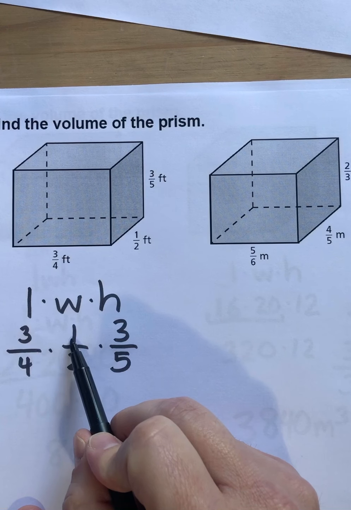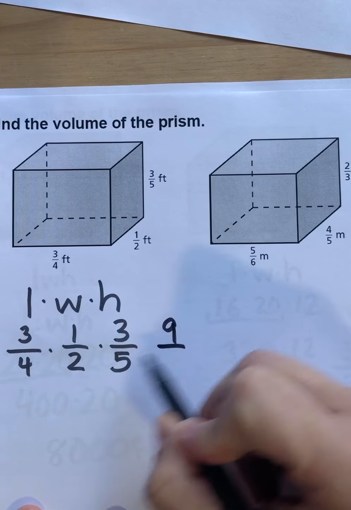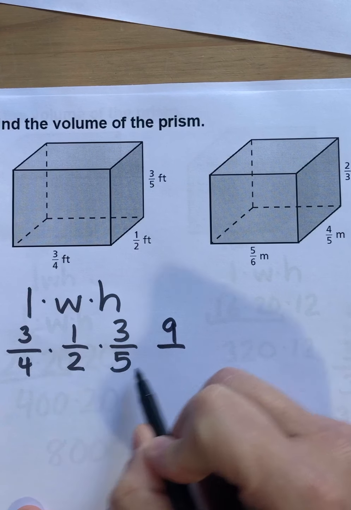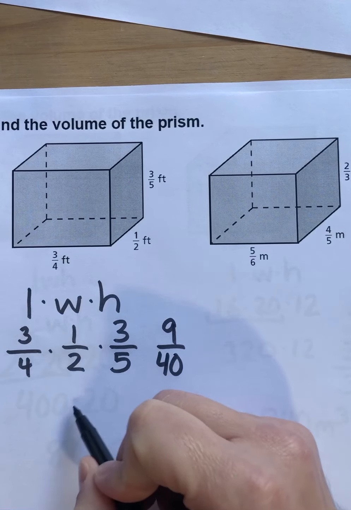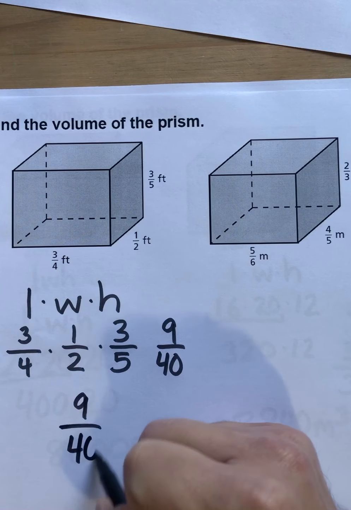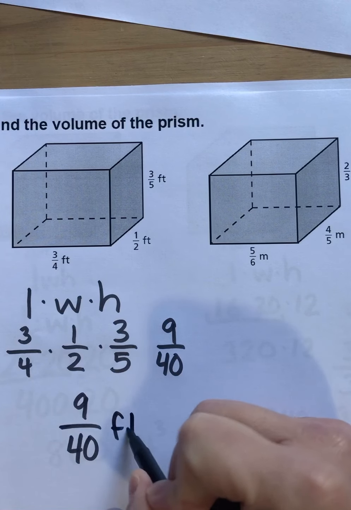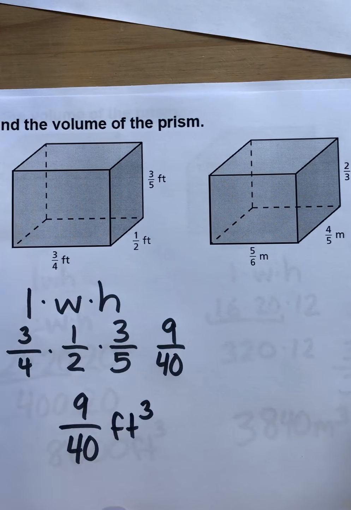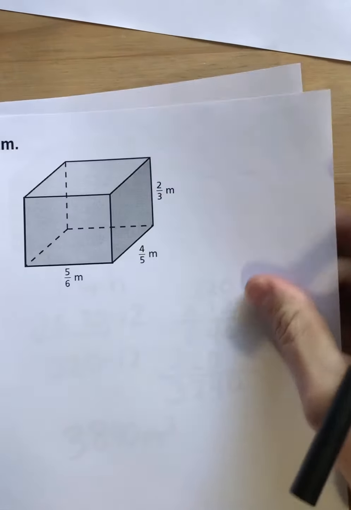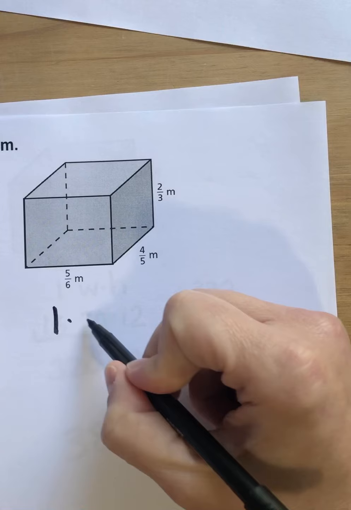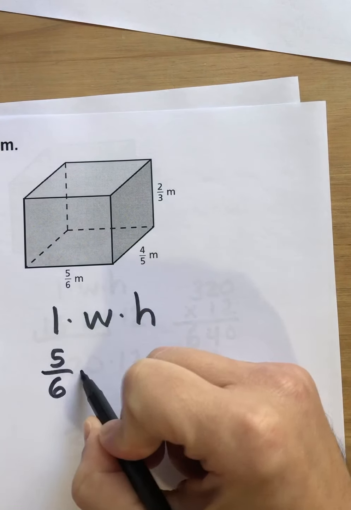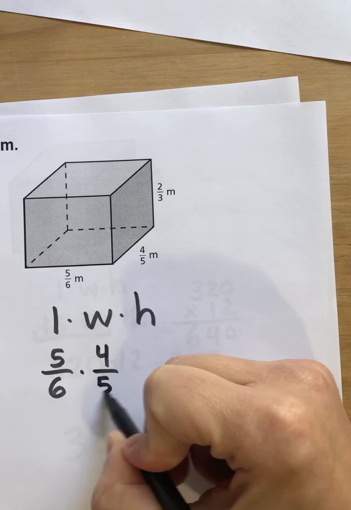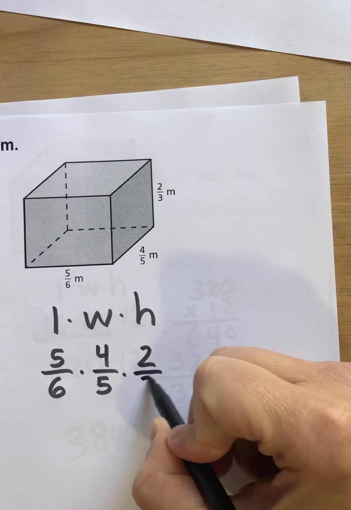3 times 1 is 3, times 3 is 9. And 4 times 2 is 8, and 8 times 5 is 40. The great news here is 9 and 40 share no common factor. So my answer is 9/40 feet cubed. All right, and so now we're going to take a look at that second example, and it's also fractional edge length. So length times width times height is 5/6 times 4/5 times 2/3.